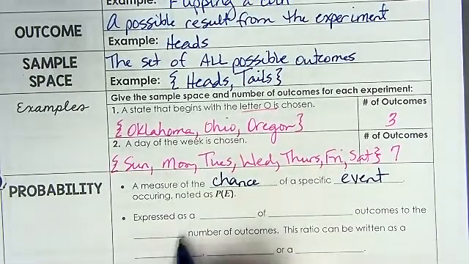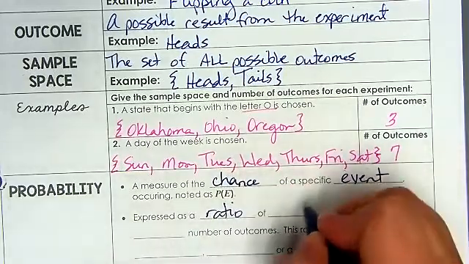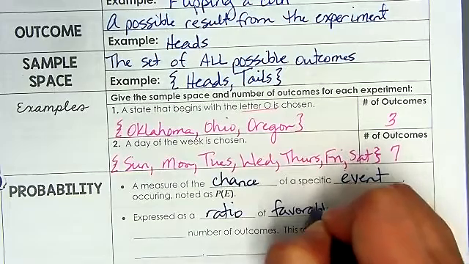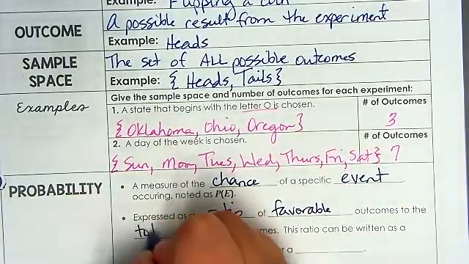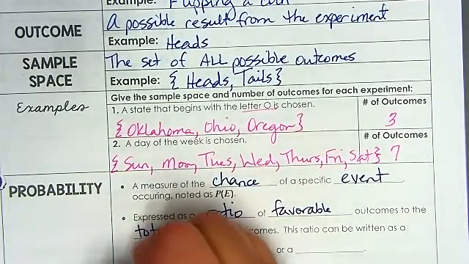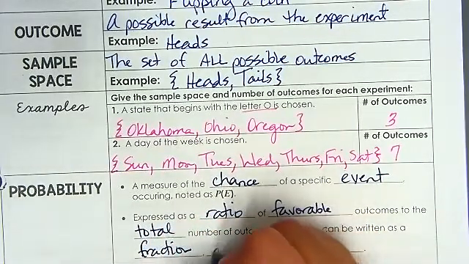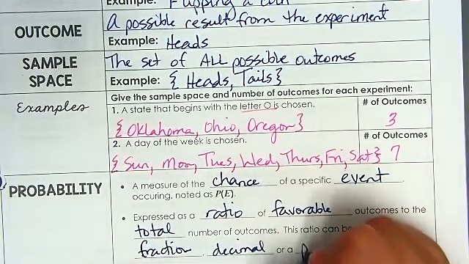Okay, this is expressed as a ratio of favorable outcomes to the total number of outcomes. This ratio can be written as a fraction, decimal or a percent.